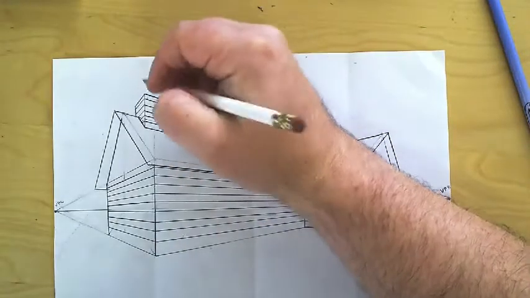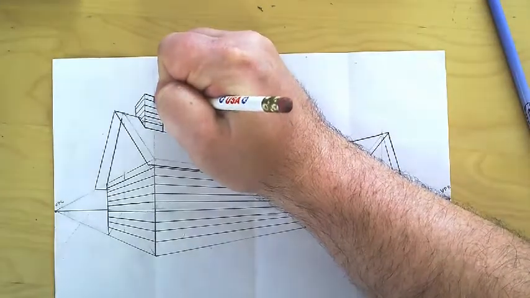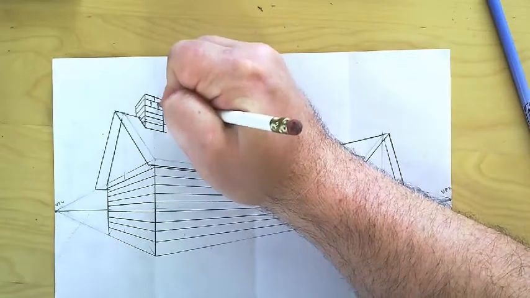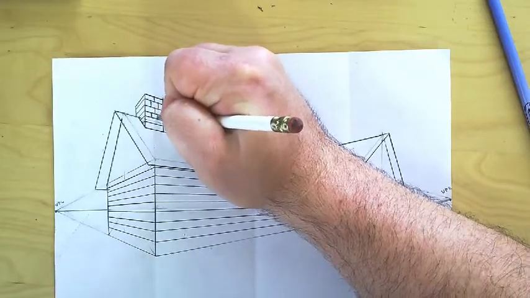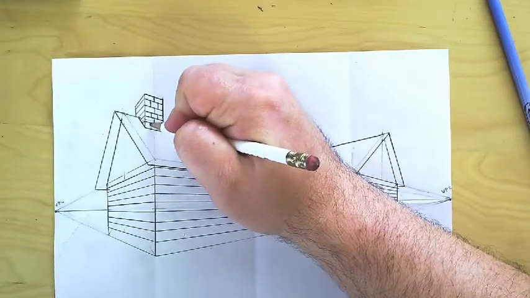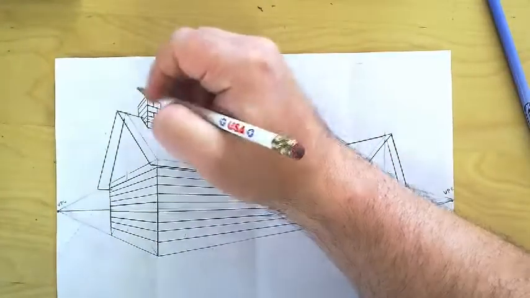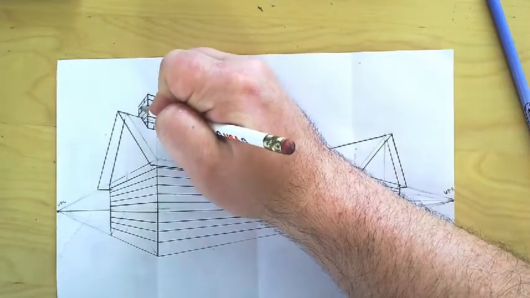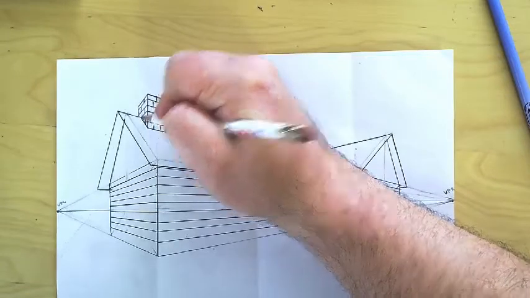Now for the bricks themselves, what you do is go straight up and down, but they'll be staggered. So, for example, I'll have a line going straight up and down here. Then I'll have a line going up and down here, keeping them staggered so it looks like it's brick. Lines going straight up and down. And do the same thing on this side, where you have them staggered, keeping the lines going straight up and down.